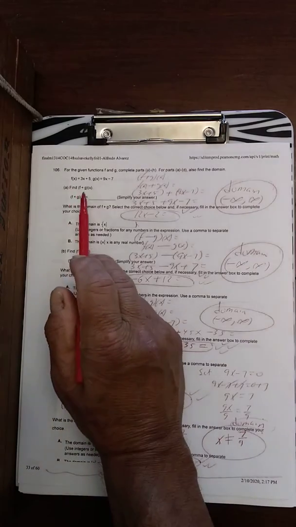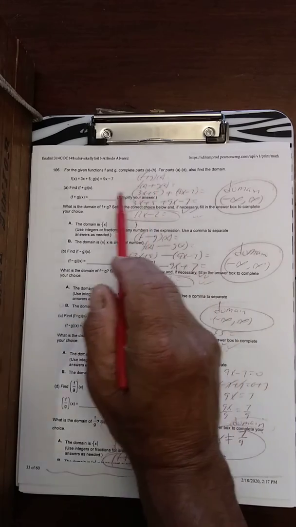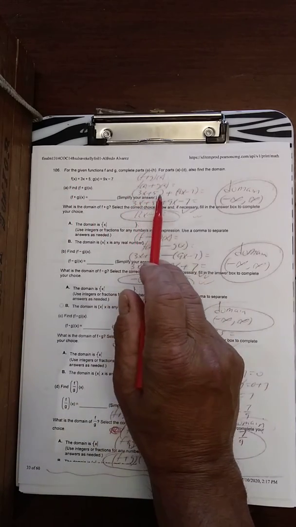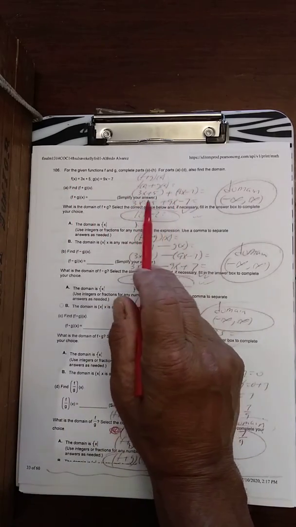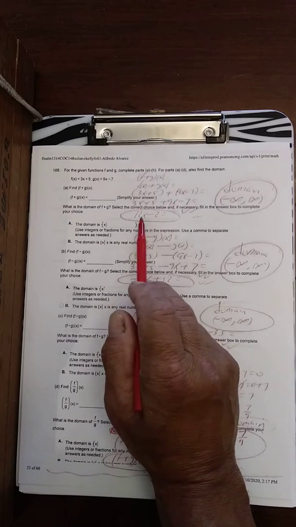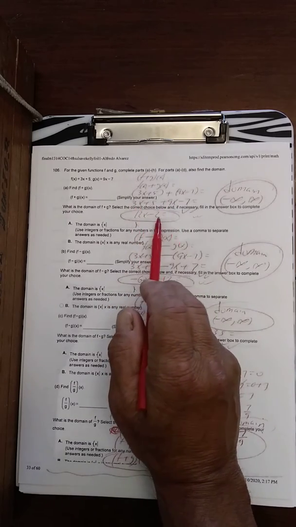Lots of stuff here. Let's see, it says find f plus g of x. Means add the first one and the second one. 3x plus 5 plus 9x minus 7. Take parentheses off. 3 and 9 is 12x and 5 minus 7 is negative 2. Domain is negative infinity to infinity.